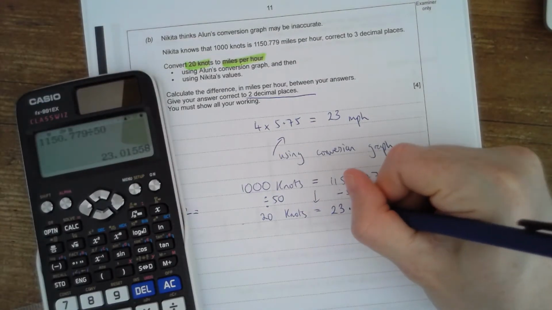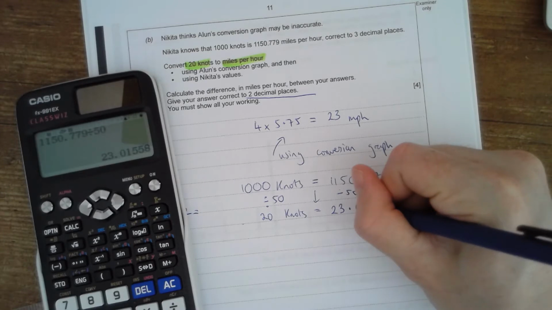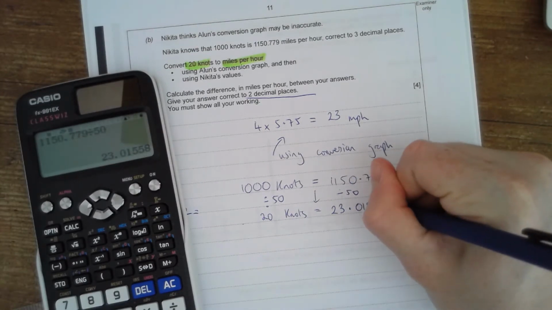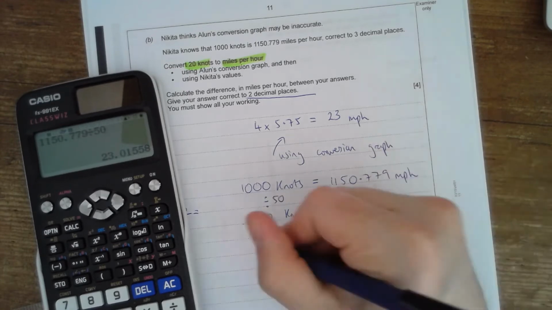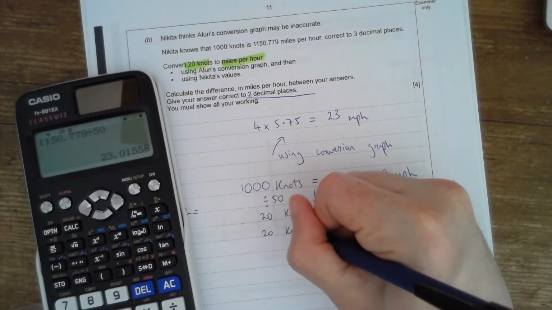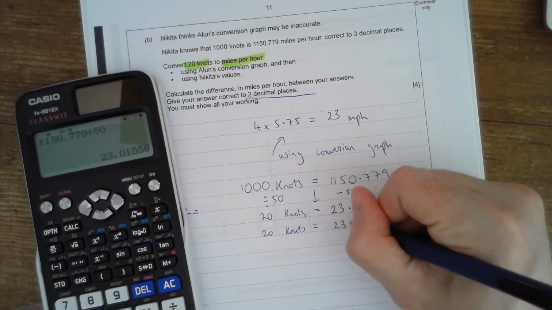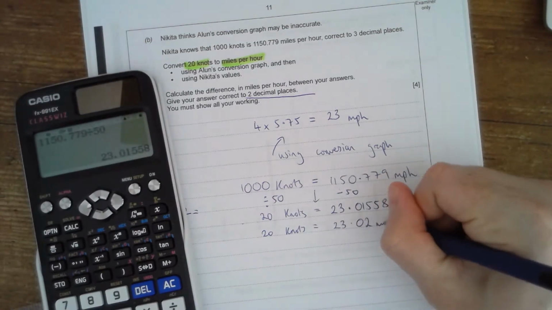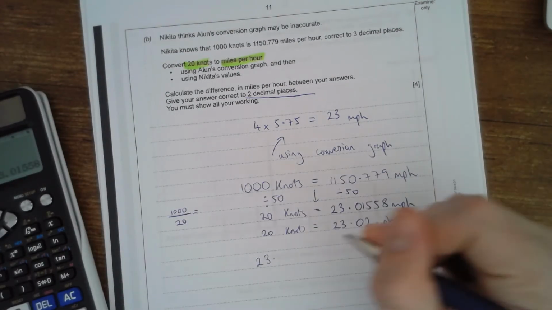Now, it says to give my answer. So I'll write the whole thing first, and then I'll round it in case I do make any errors. It's a good tip to use in the exam. So I'm going to say 20 knots is equal to 23.02 miles per hour. We're then asked to work out the difference.